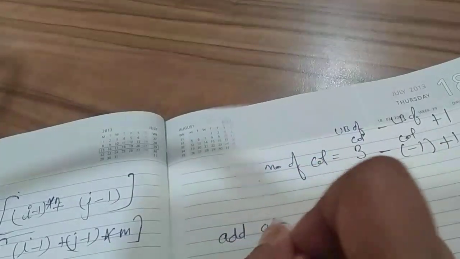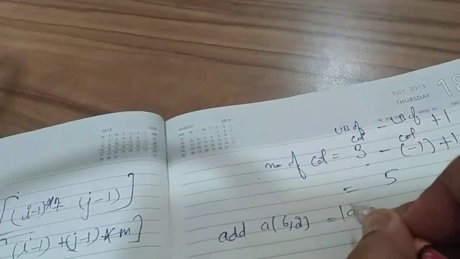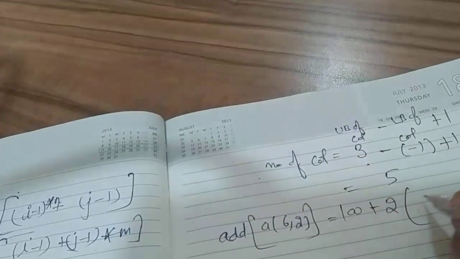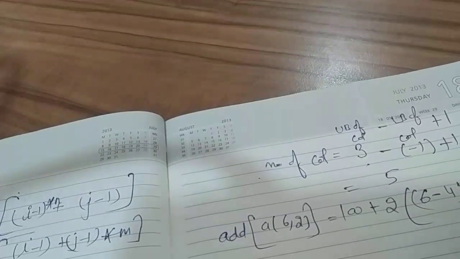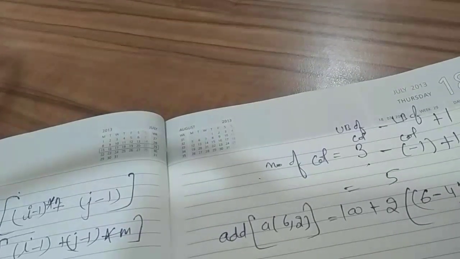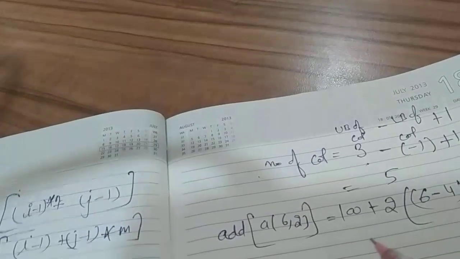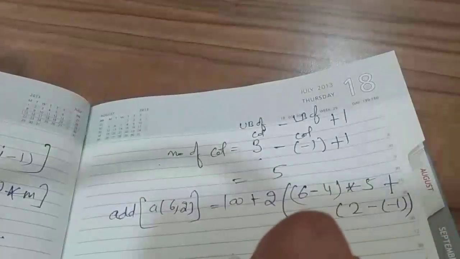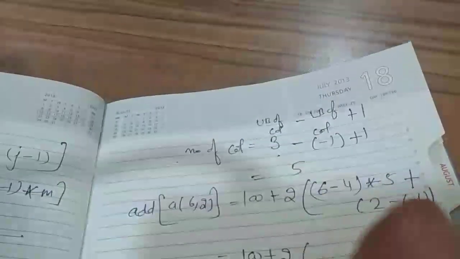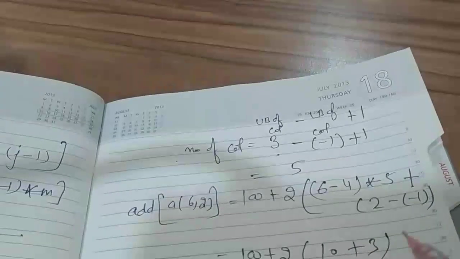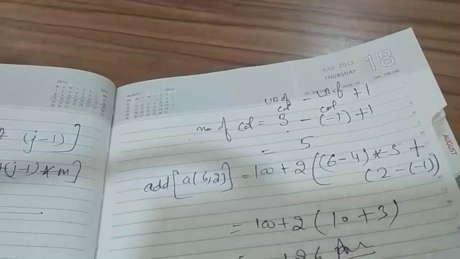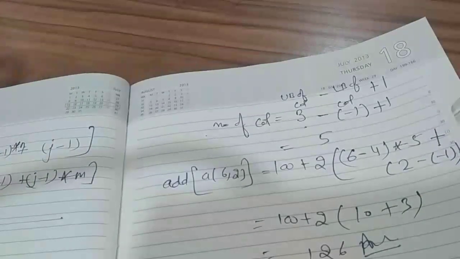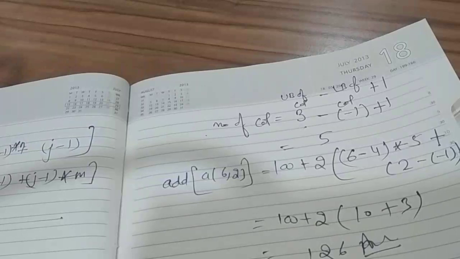So the address of A[6][2] would be equivalent to 100 plus 2 times ((6 minus 4) multiplied by 5 plus (2 minus (-1))). That is equivalent to 100 plus 2 times (10 plus 3), which is 13. That is equivalent to 126. So this is the address of A[6][2]. When we have some lower bound and upper bound, we calculate the address like this.